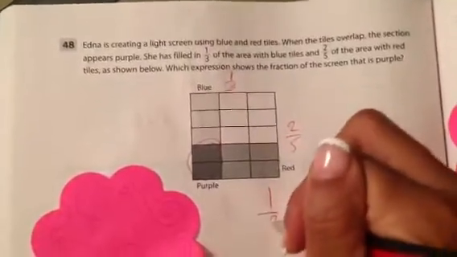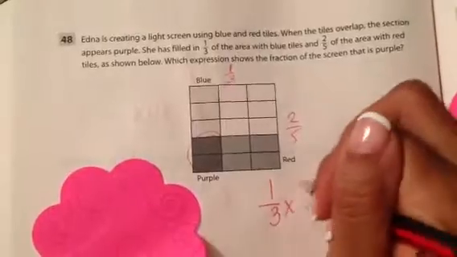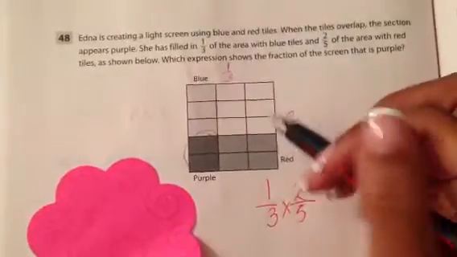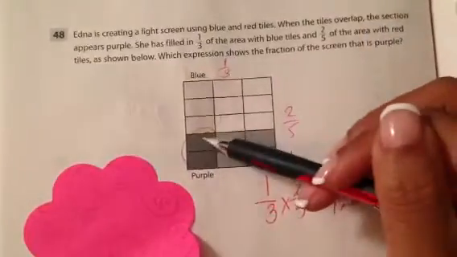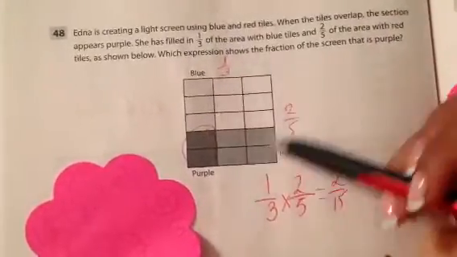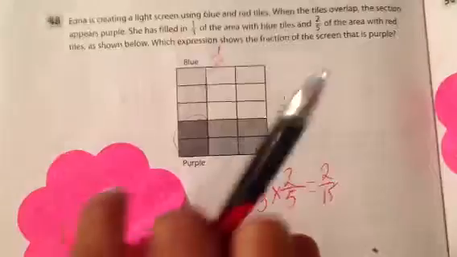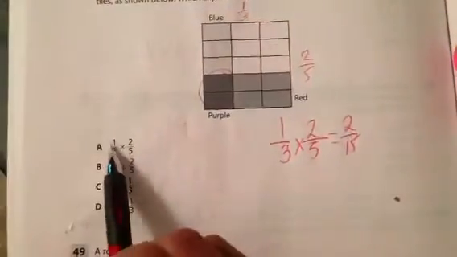So that means my problem is 1/3 times 2/5. That's the expression I see. And I will get 2 out of 15. And this is true. Only 2 are shaded out of 15. Let's look at my choices. And there it is. 1/3 times 2/5.